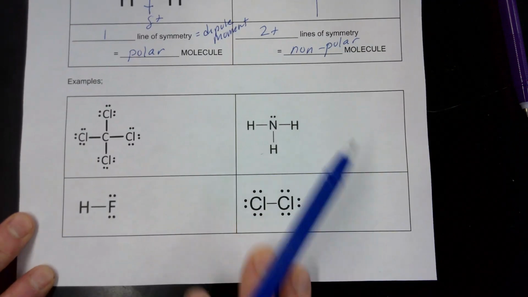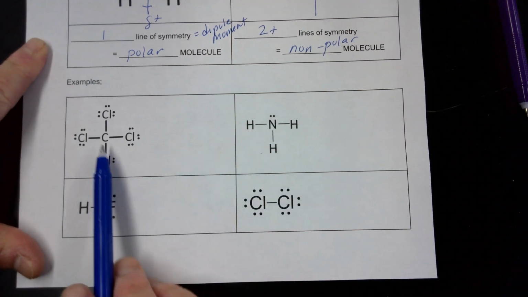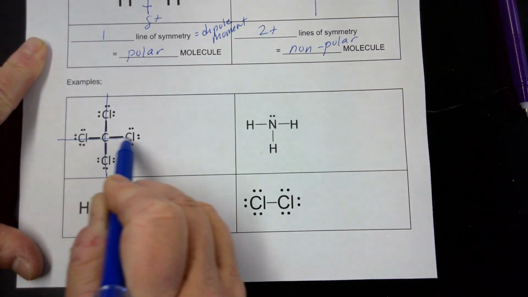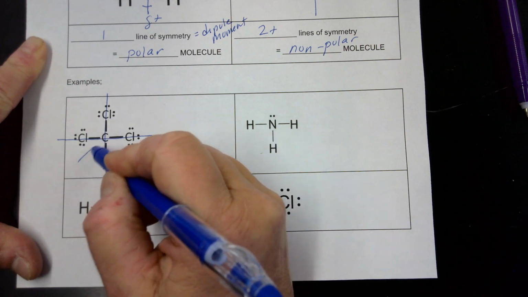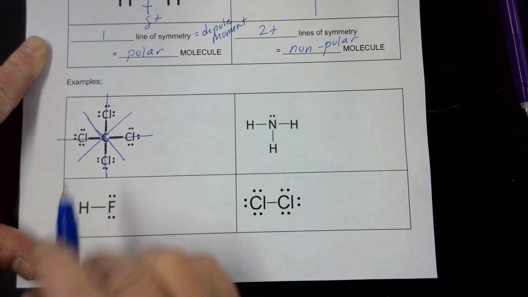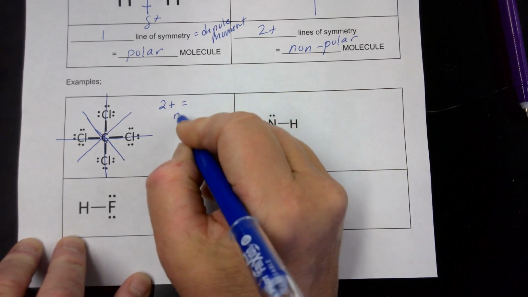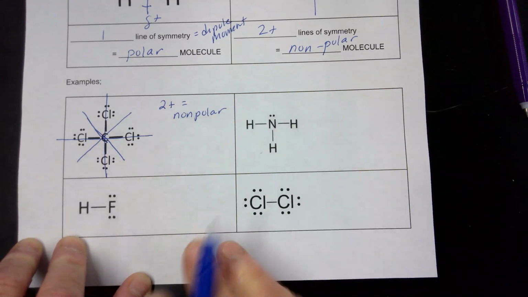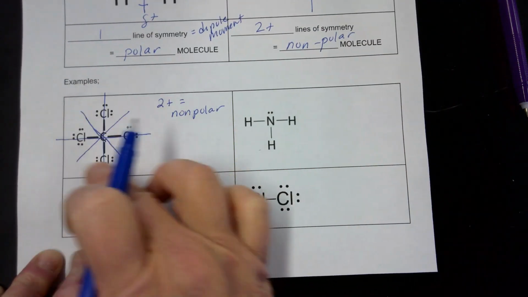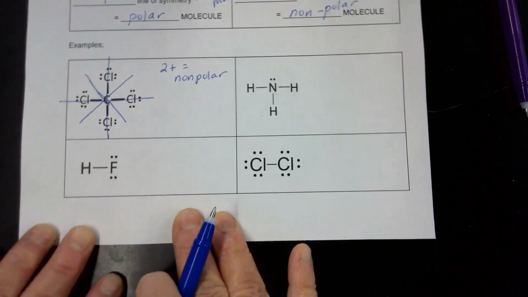Okay. So here's a couple of examples if we're going to use a line of symmetry approach to figuring out if the molecule is polar or nonpolar. I can draw a line of symmetry here. I can draw a line of symmetry here. Here's a line of symmetry. Here's a line of symmetry. Right? I don't need to draw all of those, but if I have two or more lines of symmetry, I know that this is going to be a nonpolar molecule. Okay. What that means is the electrons are evenly distributed around the entire molecule. The electrons are not piling up on one end versus the other.